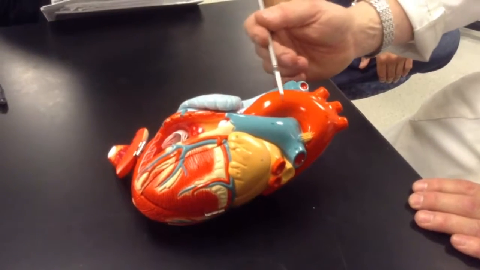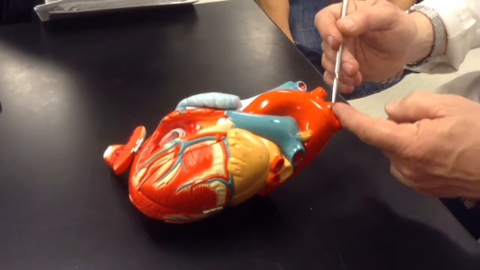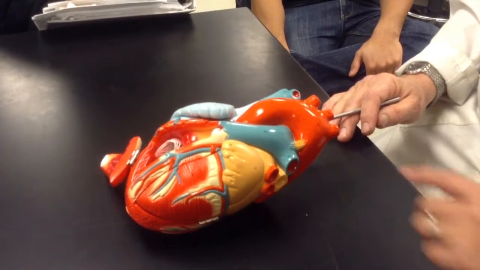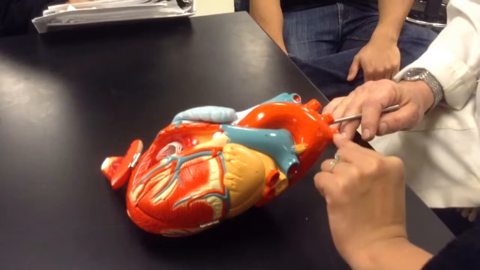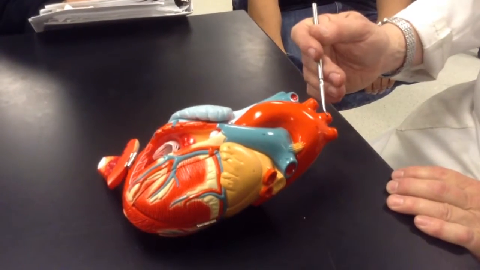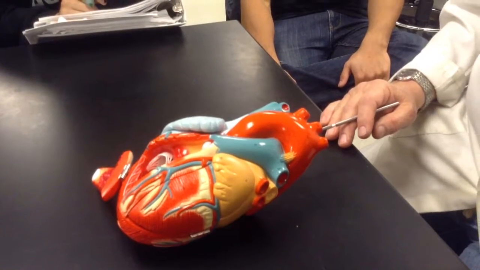Now, as blood is pumped, this middle one is the left carotid. So that's going to go right up through the neck. The middle one is the left carotid, goes right up into the left side of the neck, into the left side of the brain.